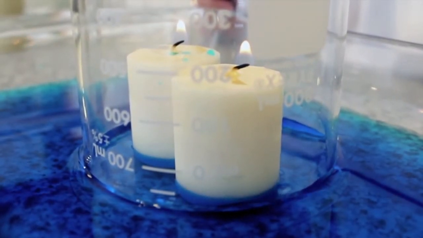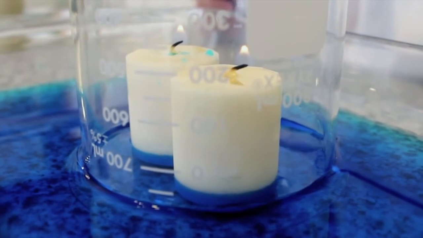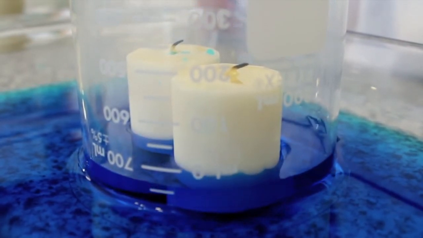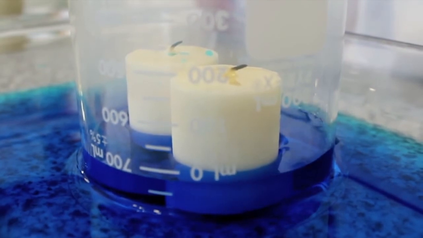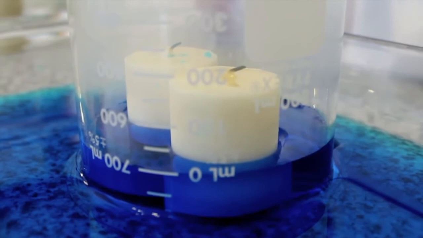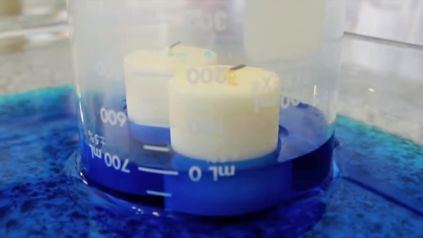What do you observe? If you notice carefully, the candles will go out after some time, while the water level rises. But why? Because when the temperature increases, so does pressure. This pressure pushes the water upwards.